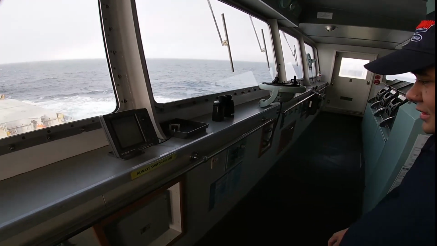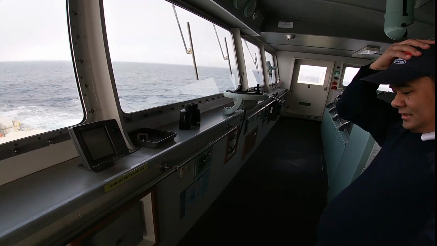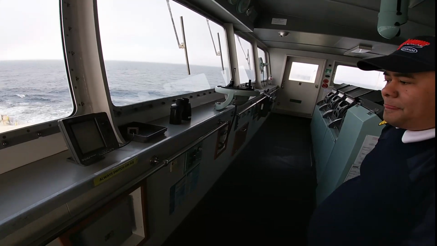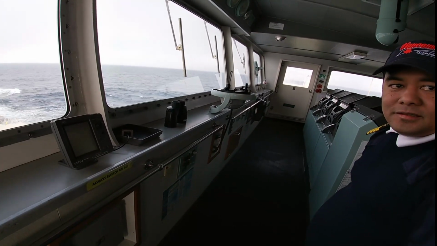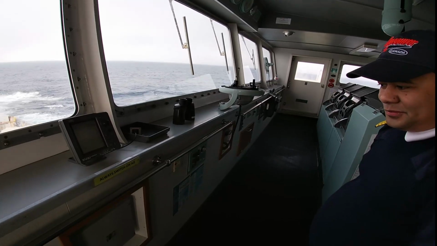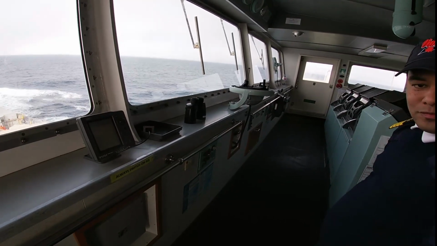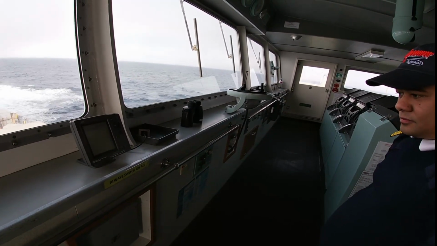Alright, so just to wrap it up, the AIS is the Automatic Identification System. In general, it just shows the basic data of the ships.